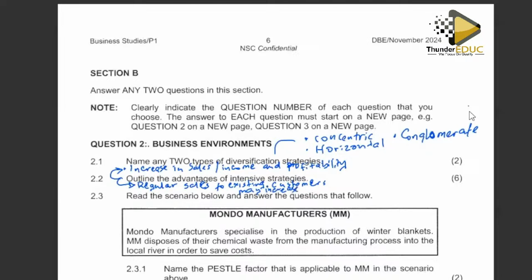And also, we said that we eliminate competitors and dominate market prices.